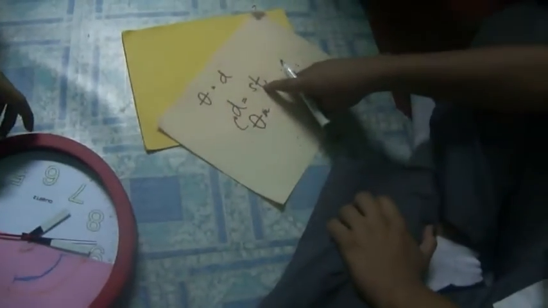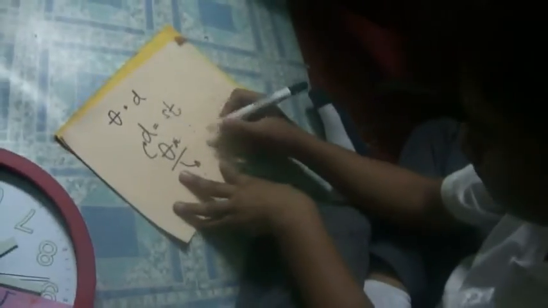Speaking of angular displacement, we have many ways to find it. We can use rotational kinematics in order to find this angular displacement.